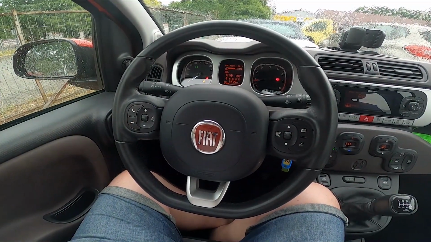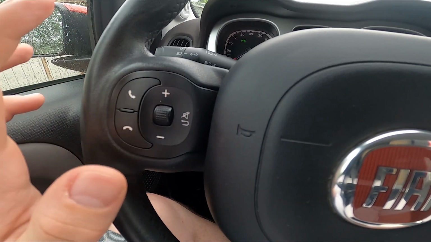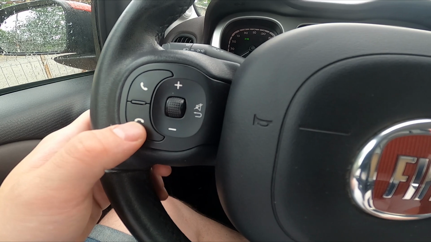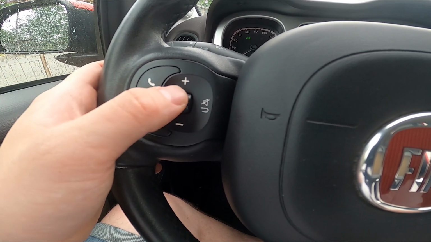In the beginning, let's take a look at the left side from the steering wheel. Right here we've got this panel. Thanks to these two buttons we can answer and end the calls. This button allows us to increase and decrease radio volume and to mute radio.